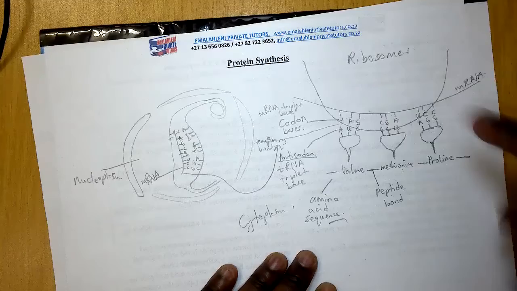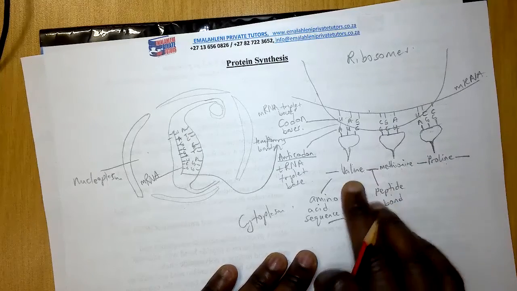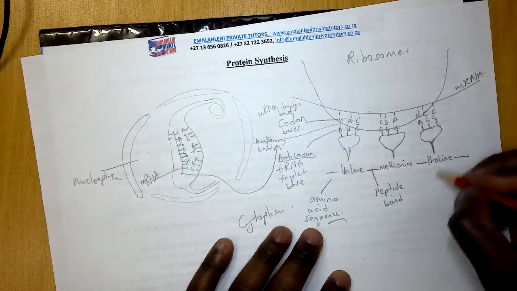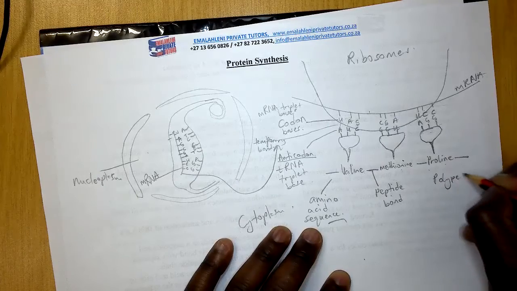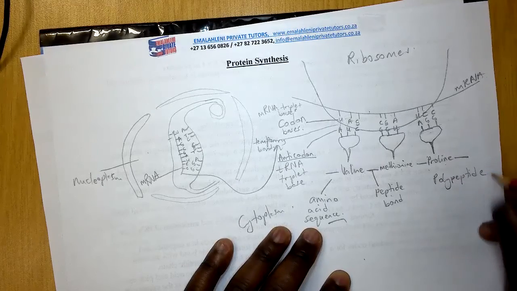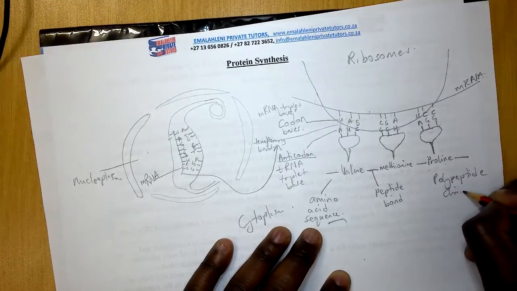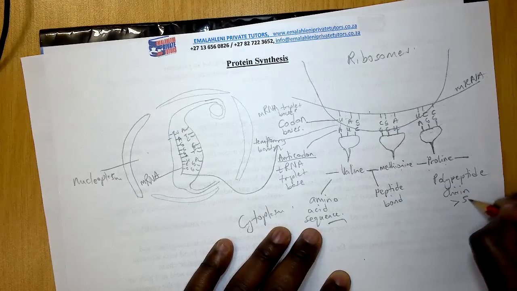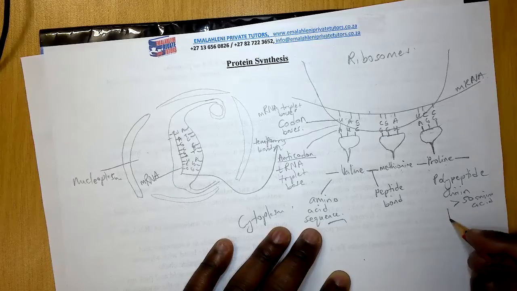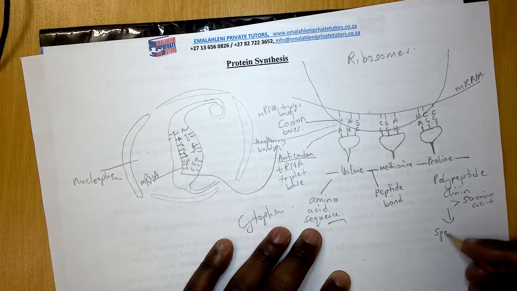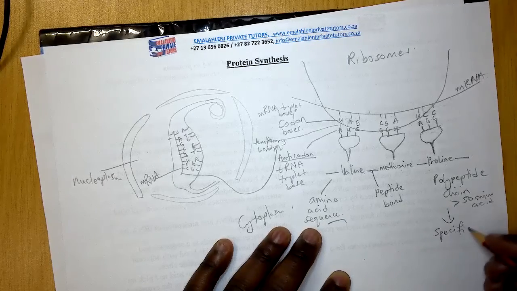Once it matches, it forms the sequence here until we form a polypeptide chain. That polypeptide chain has to have more than 50 amino acids, and that will result in a specific protein.